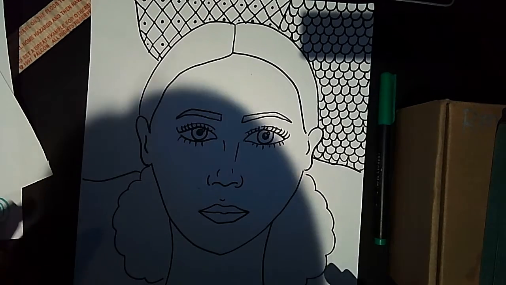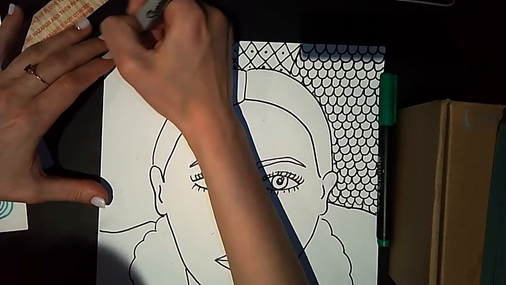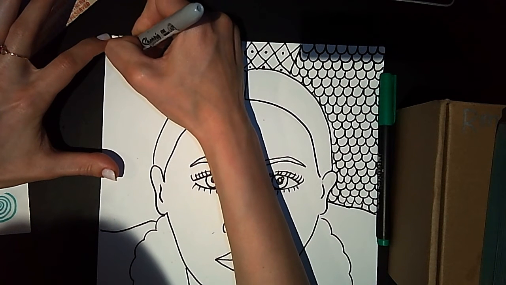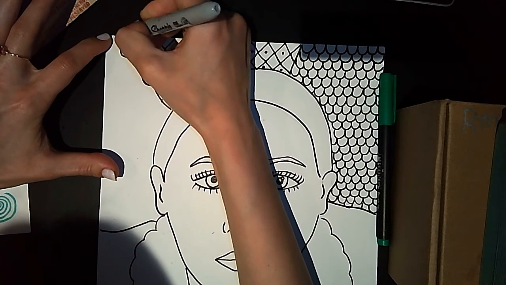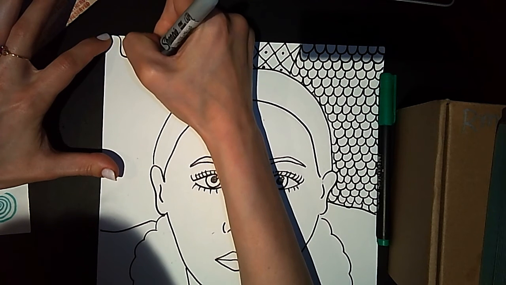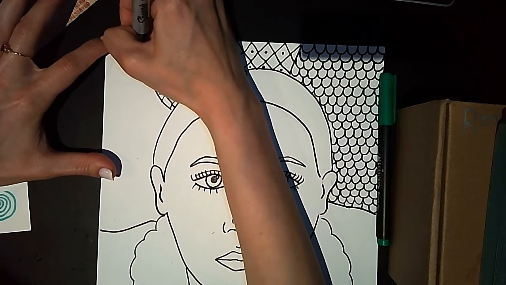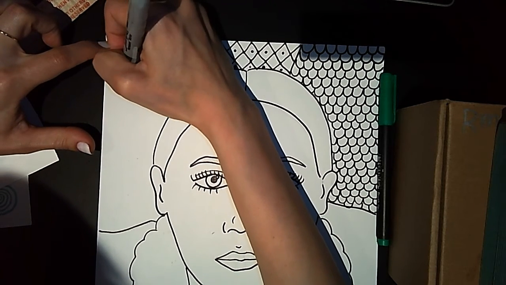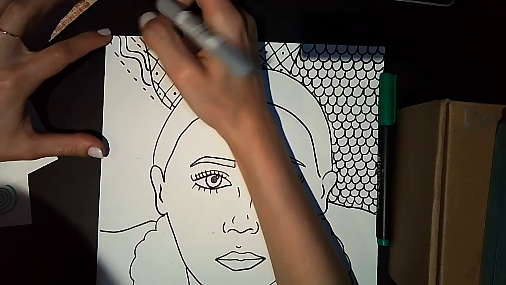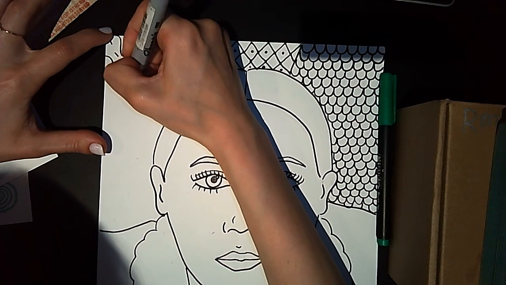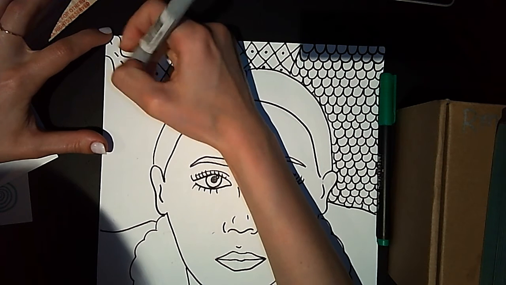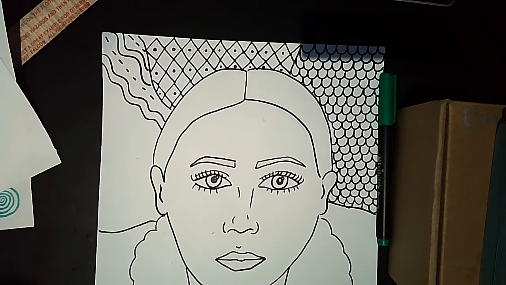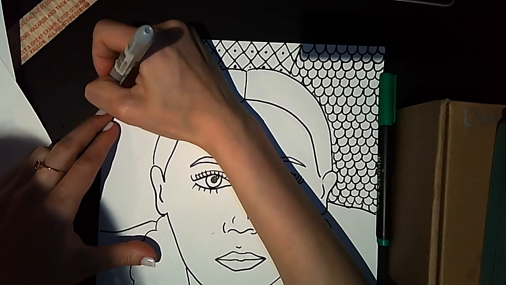Alright, then I'm going to pick another design. I think I want to do something a little different with this one. And again, it's whatever you feel. So there's no wrong way to do this because you are the designer. I love to see what you can come up with.